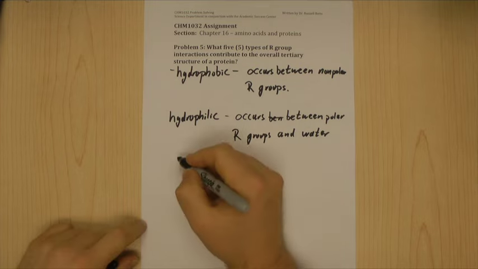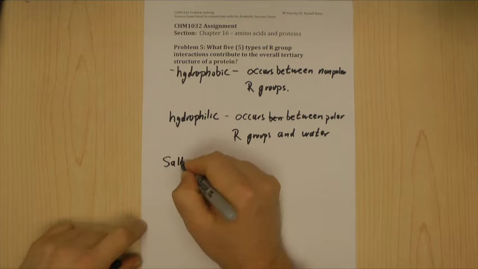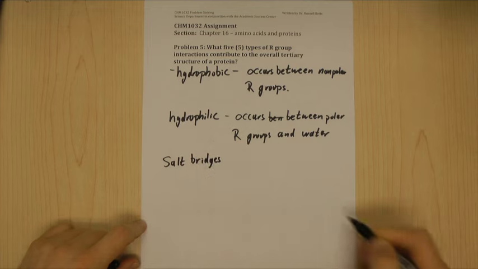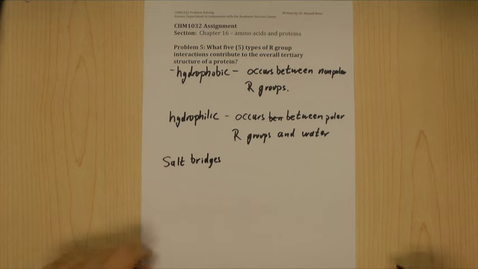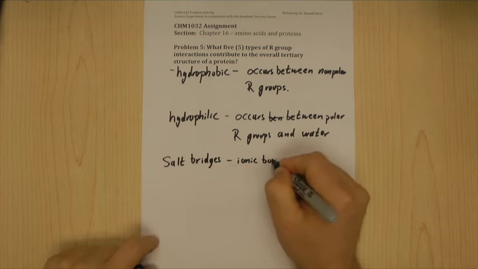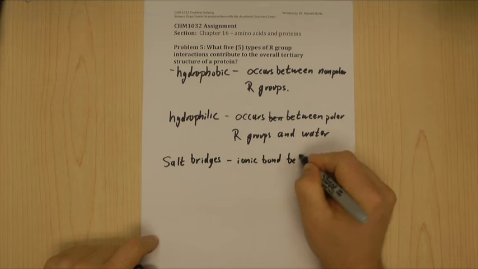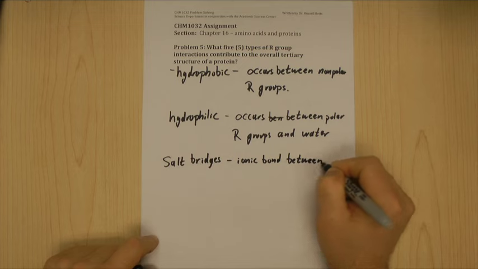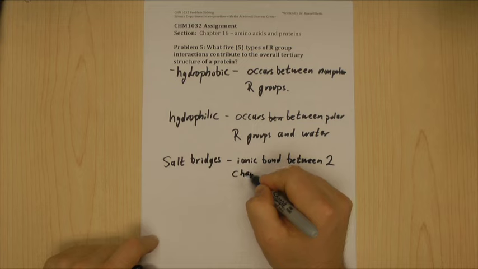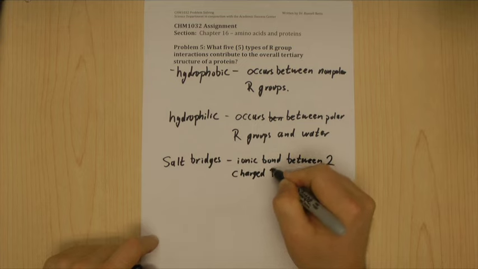Salt bridges. Now, a salt bridge is an ionic bond between two charged R groups.